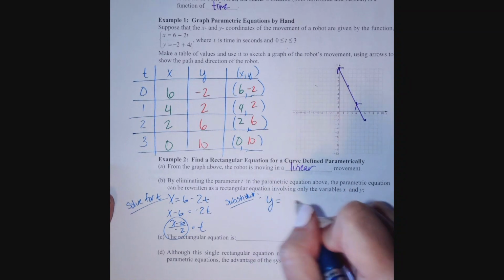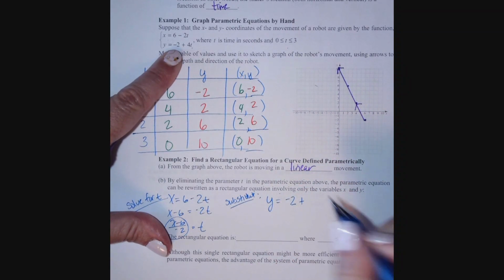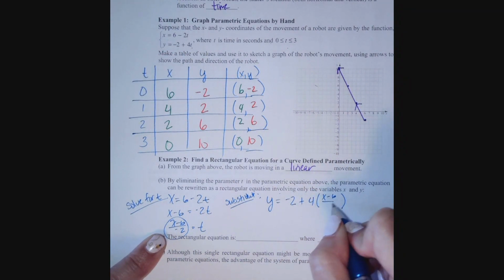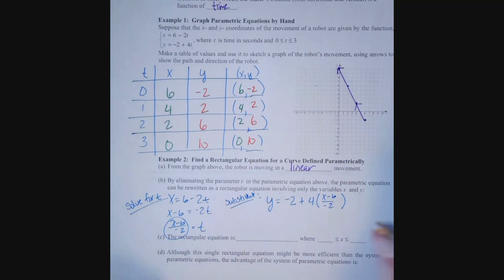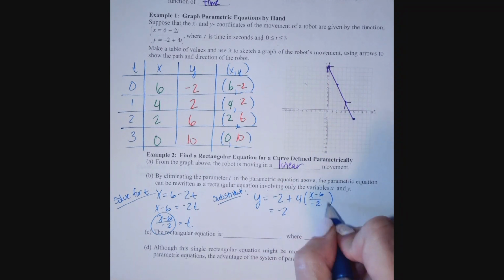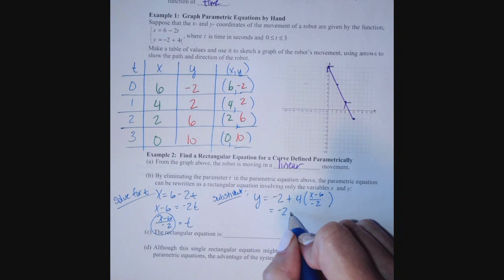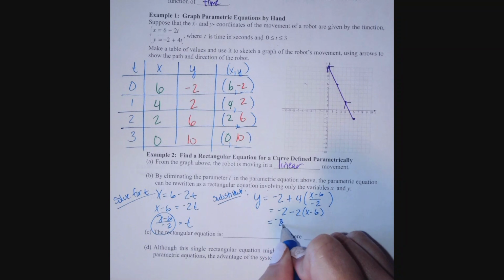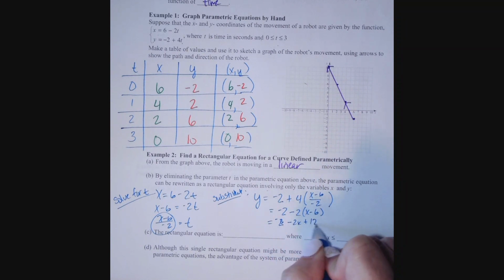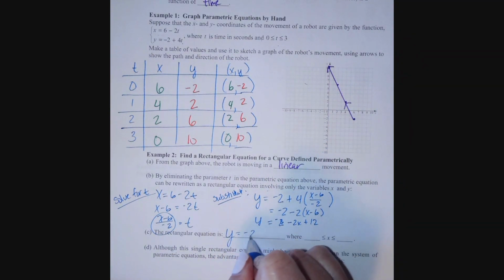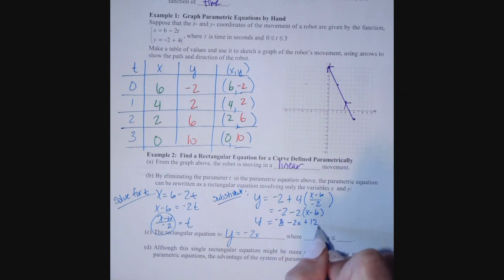Okay. The second equation is y equals negative 2 plus 4t, and we have this value that we found for t. Let's simplify. If we multiply this 4 in, we can simplify it right here: negative 2 minus 2 times (x minus 6), which gives me negative 2 minus 2x plus 12. Which means that my equation would be y equals negative 2x plus 10 when I combine those like terms.